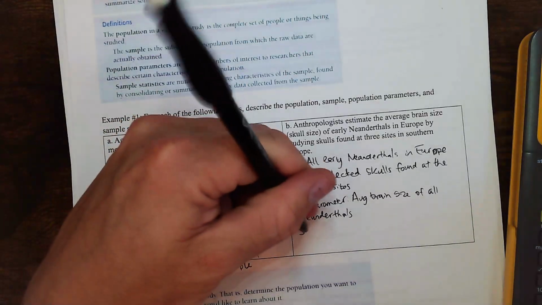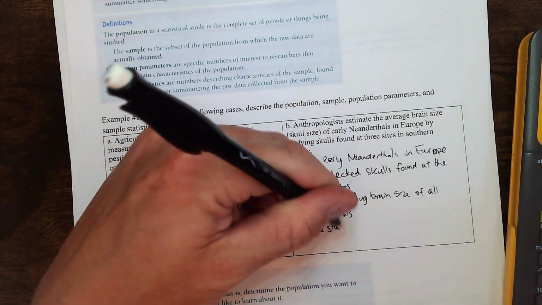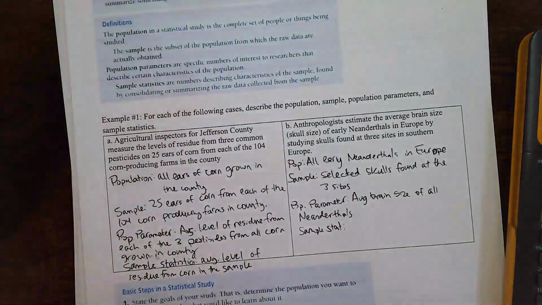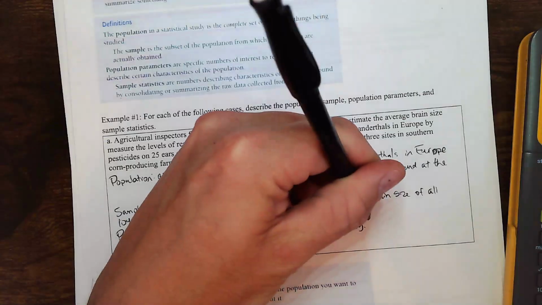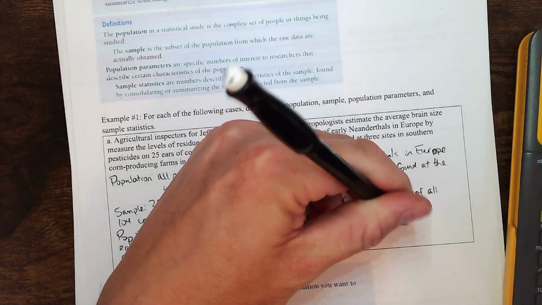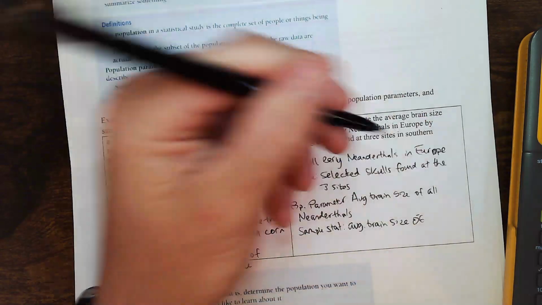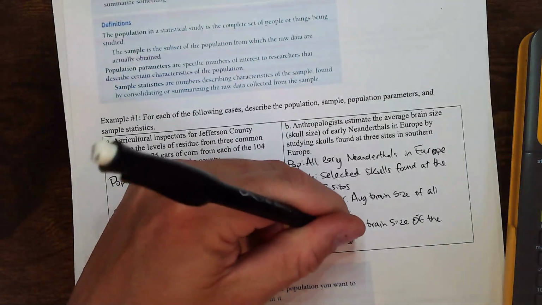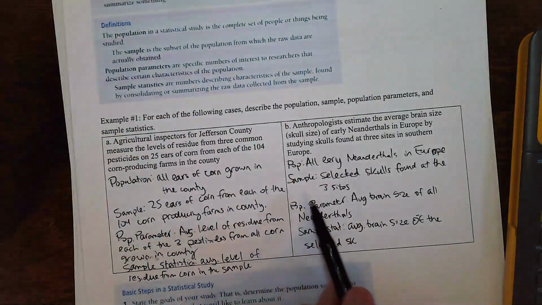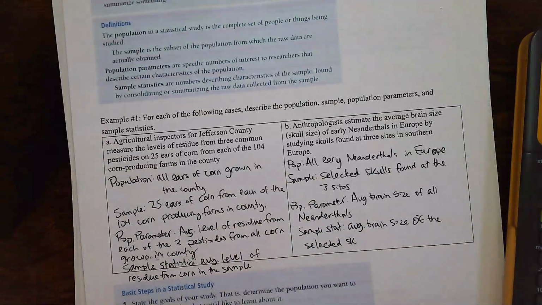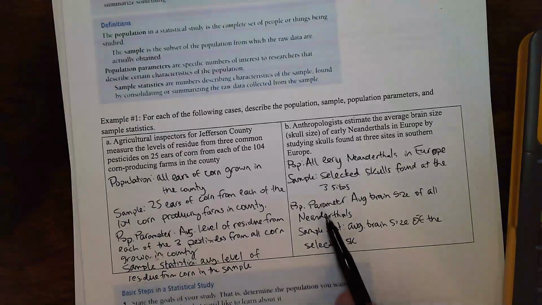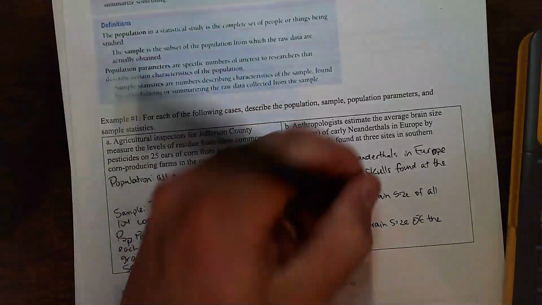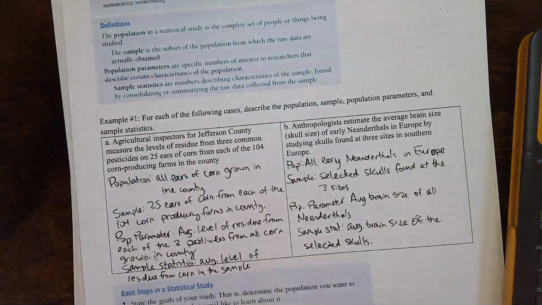And then the sample statistic is going to be the average size of the skulls from those selected. So the population parameter is the real answer we're trying to estimate. The sample statistic is going to be an estimate for that, but this comes from the sample. So hopefully that helps you make some sense.